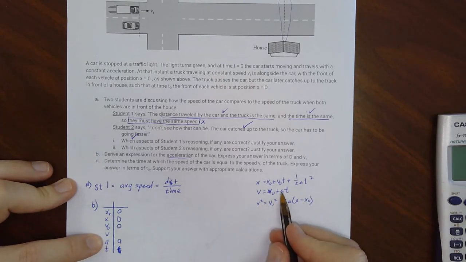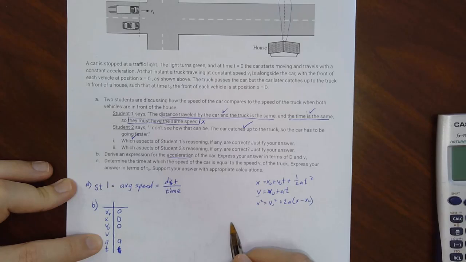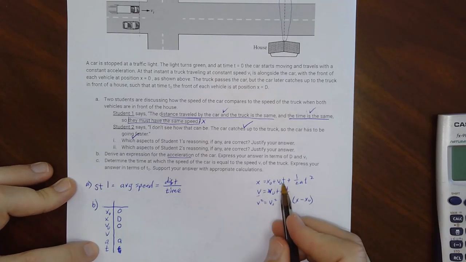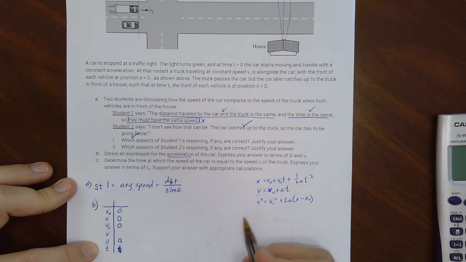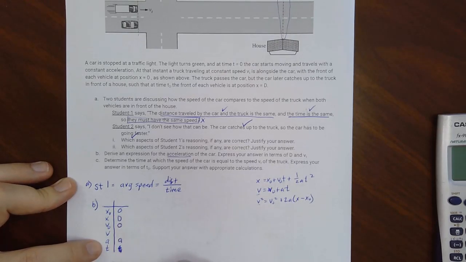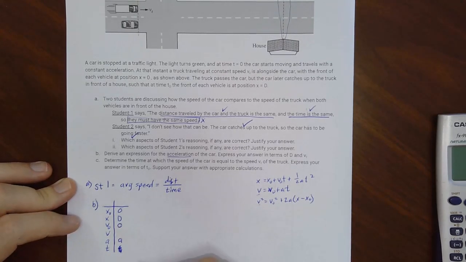To solve for a, you're going to need that v, or you're going to need the t to use this one. This one also has the v. And so we need one of those two in order to be able to answer this question.